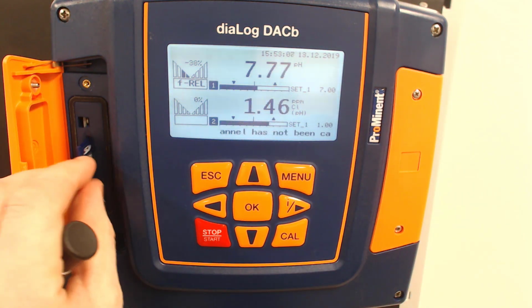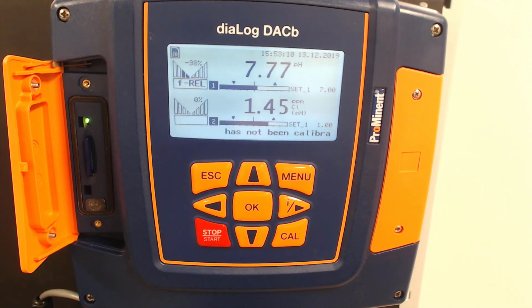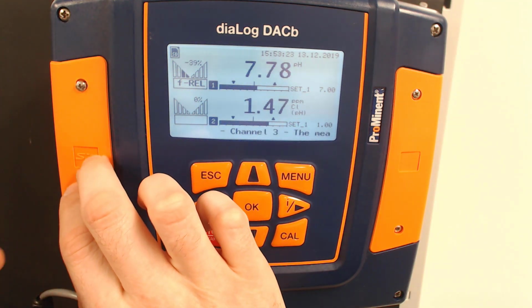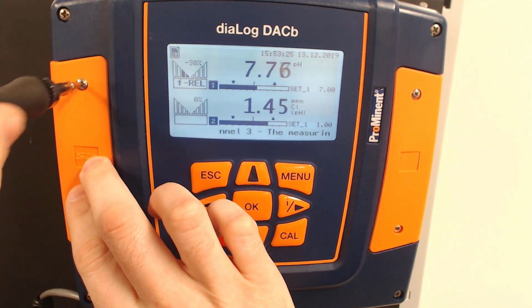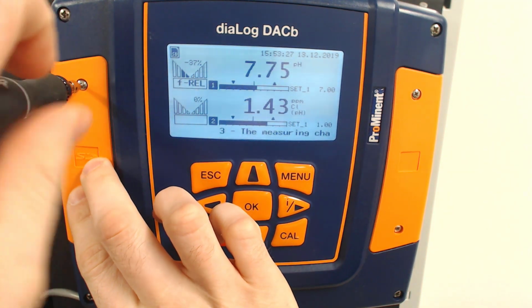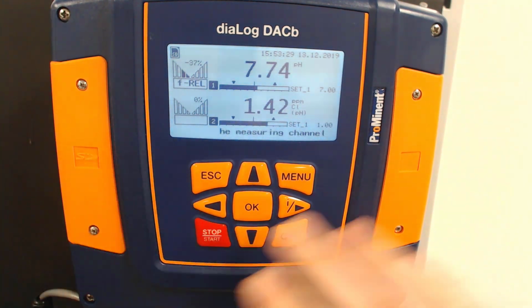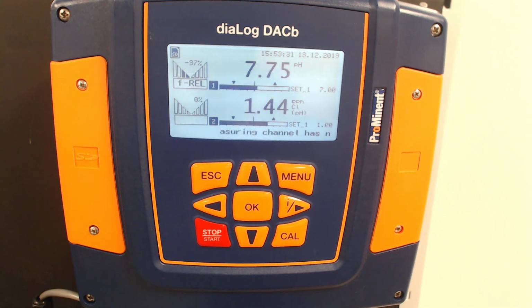Once we have our data on here, that's where we're going to actually pull that data from, is that SD card. We would put that SD card into our laptop where we would get a CSV file with all the data. So really setting up the data logger is going to be your last thing you're going to do in the process. You can see my controller here is already set up.